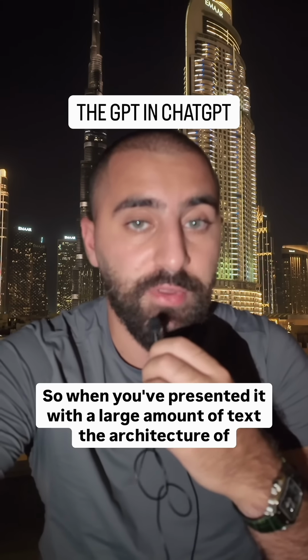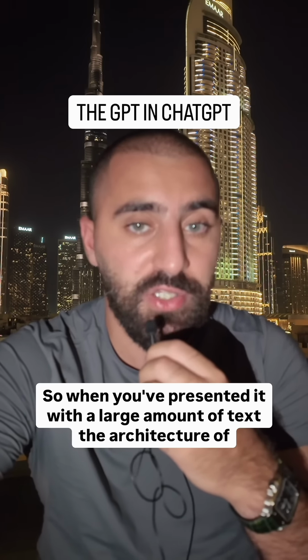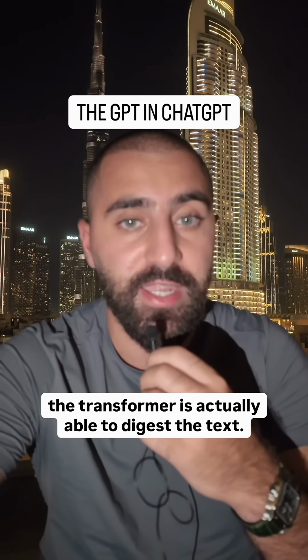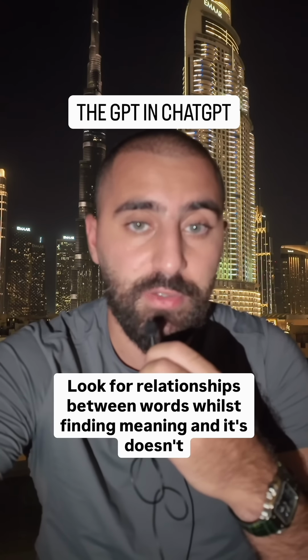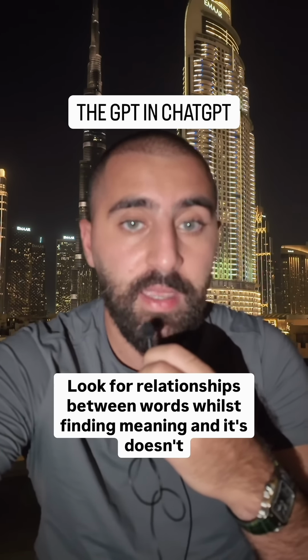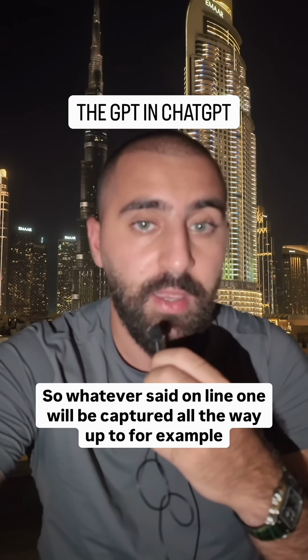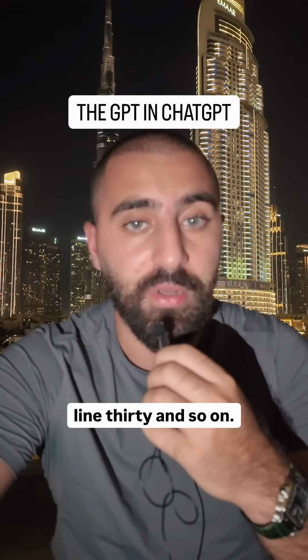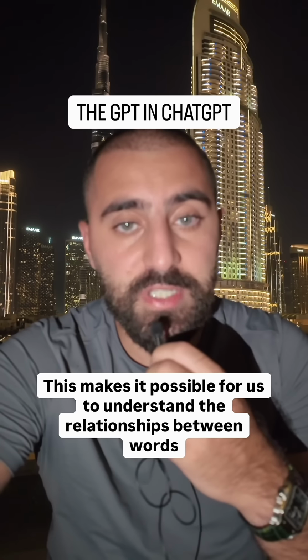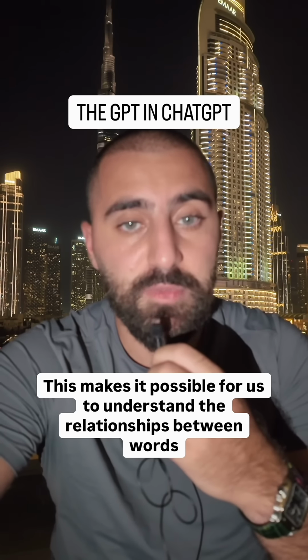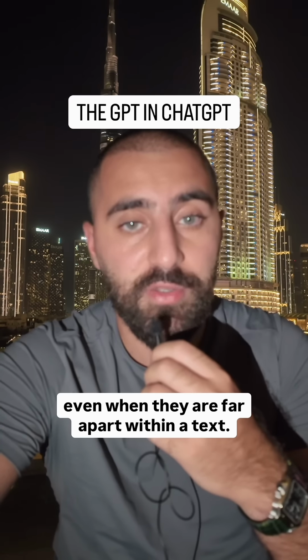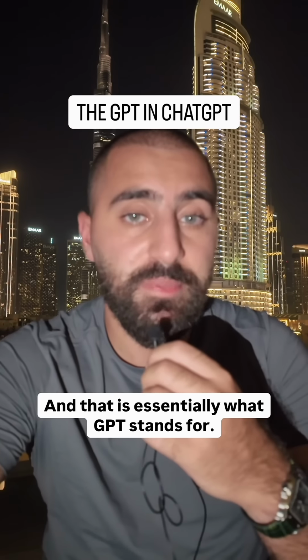When you present it with a large amount of text, the architecture of the transformer is able to digest the text, look for relationships between words whilst finding meaning, and it doesn't lose the context. So whatever is said on line 1 will be captured all the way up till, for example, line 30 and so on. This makes it possible for us to understand the relationships between words even when they are far apart within a text. And that is essentially what GPT stands for.